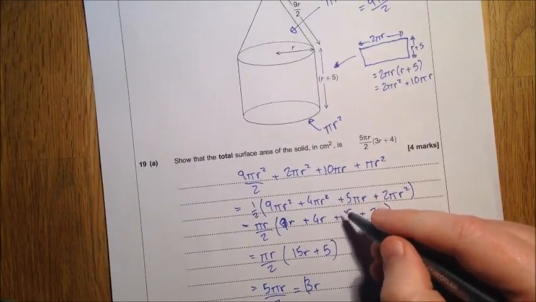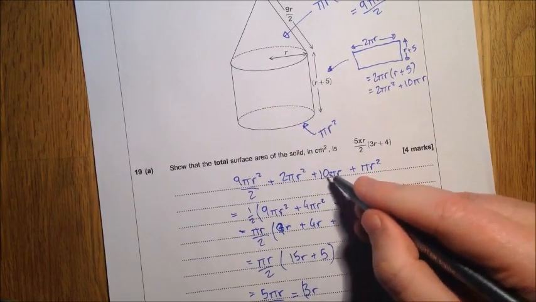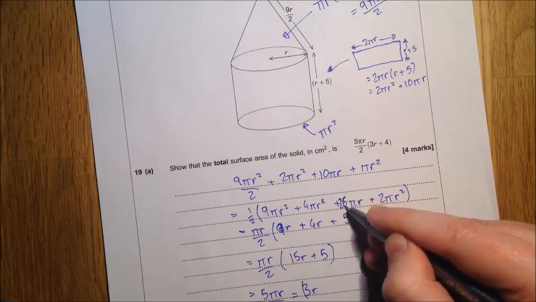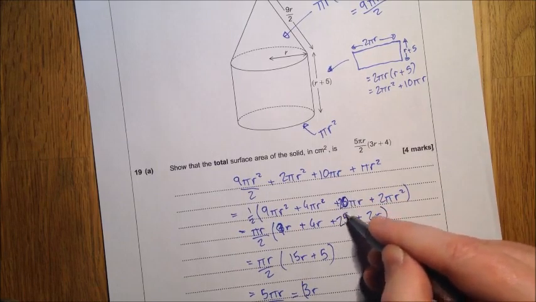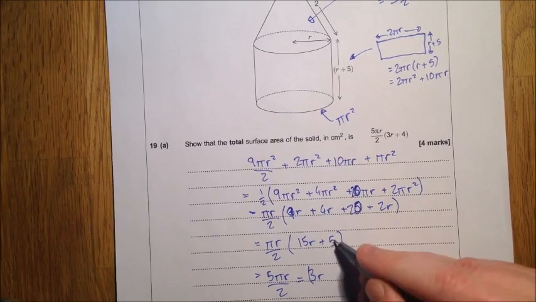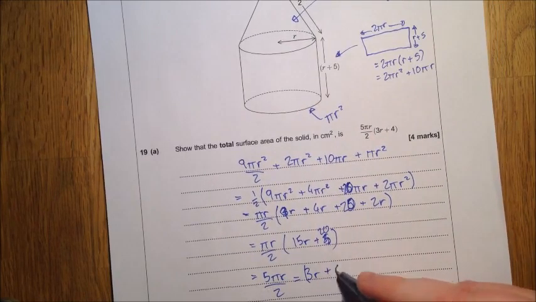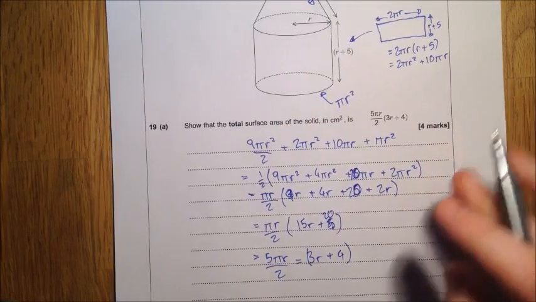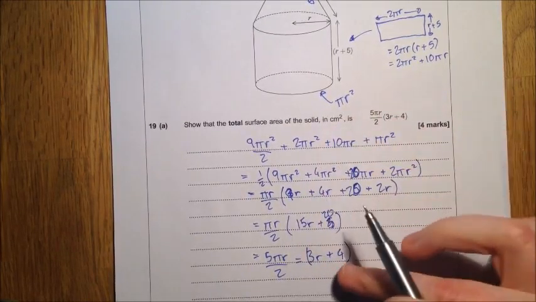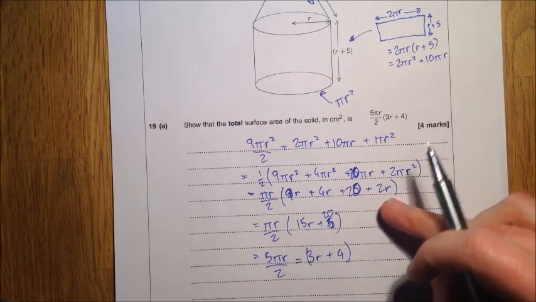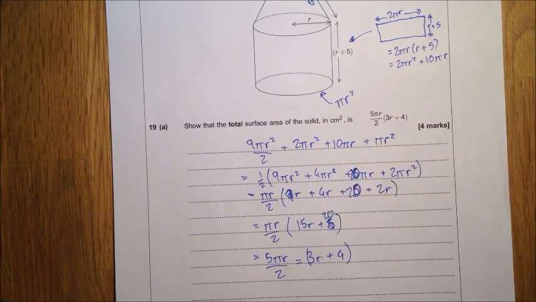See, I've made a mistake here. This one here, I shouldn't have divided that by 2, I should have multiplied it by 2, shouldn't I? That becomes 20, that becomes 20, so that would have been 20. So take 5 out as a factor, that will become 4. So that's what you're aiming for. You'll know when you've got the right answer, and you'll know if you've made a mistake like I just did there.